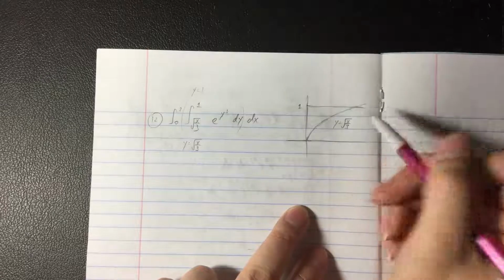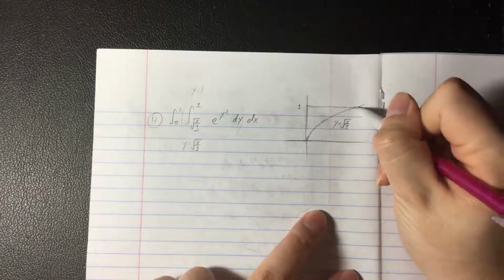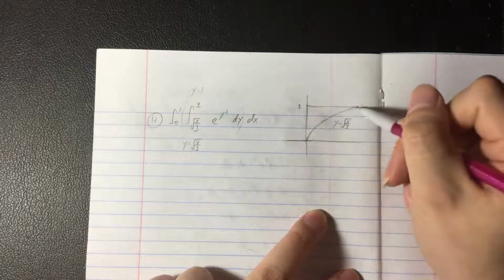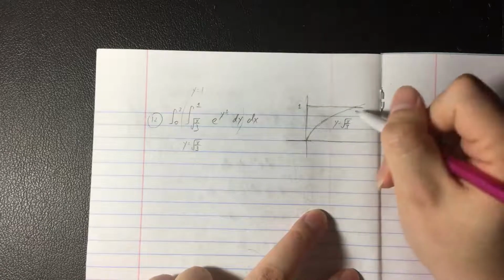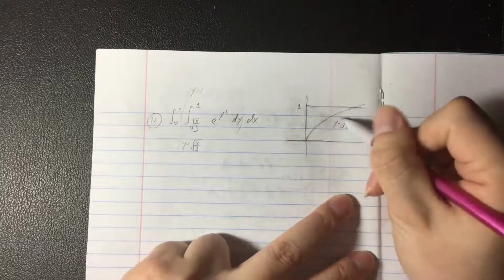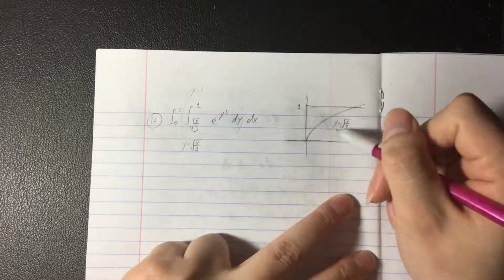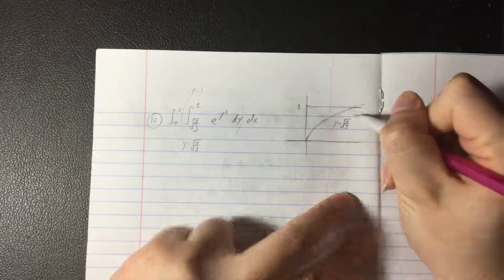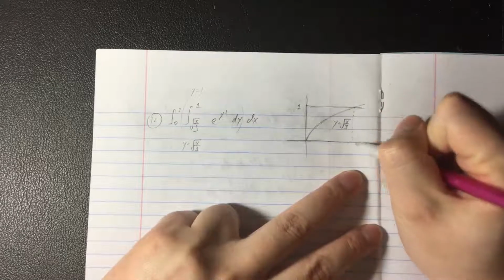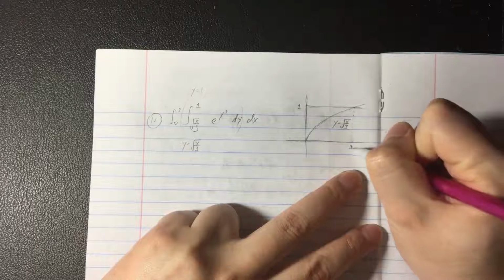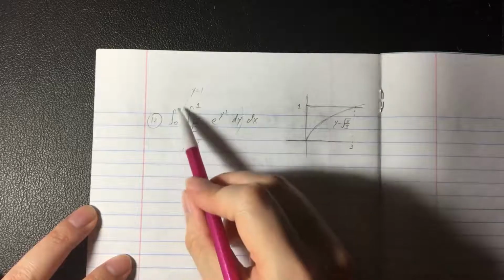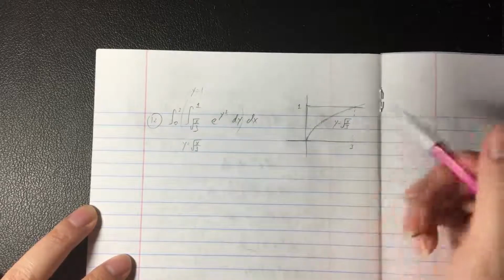That's the lower curve. And what's the intersection here? For the intersection, y is 1. If I plug in 1 for y and solve the equation for x, x must be 3, since 3 over 3 is 1. Then x varies from 0 to 3.